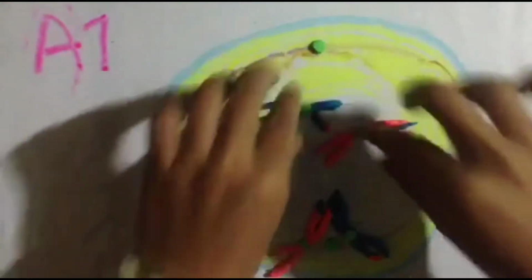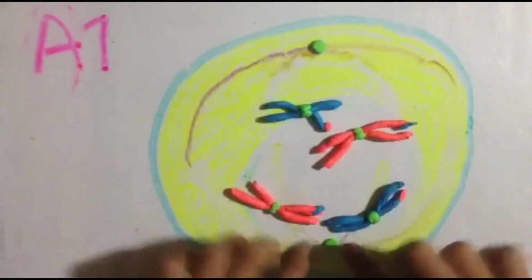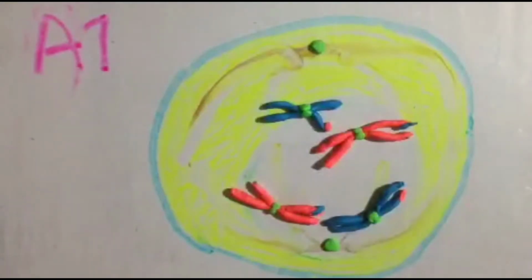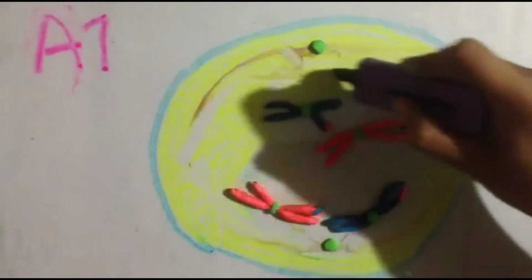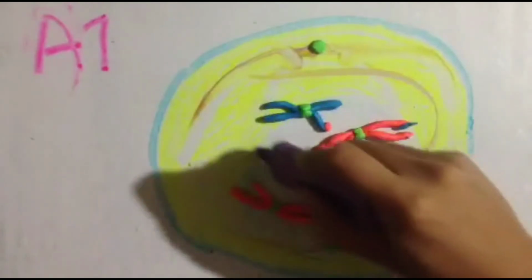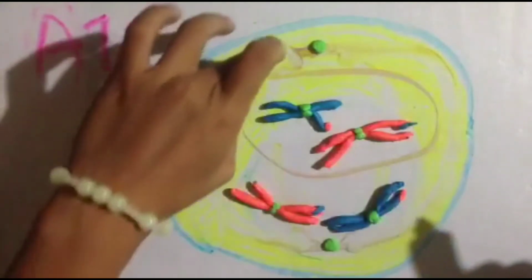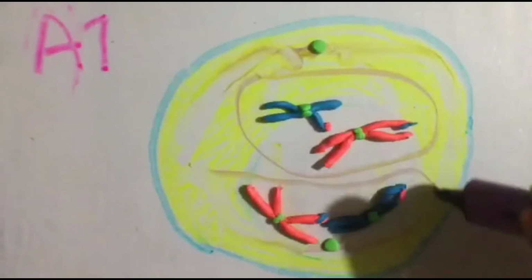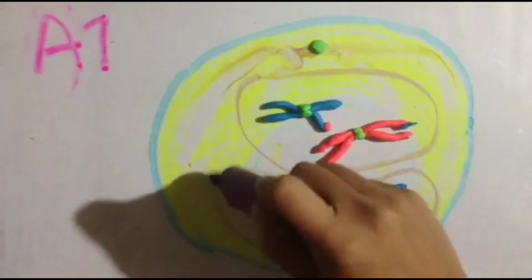So the final step is telophase 1. In this phase, the spindle fiber starts to break down. The nuclear membrane reappears, and finally, the cell divides into two daughter cells after cytokinesis.